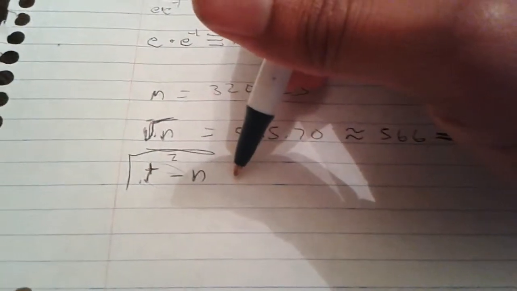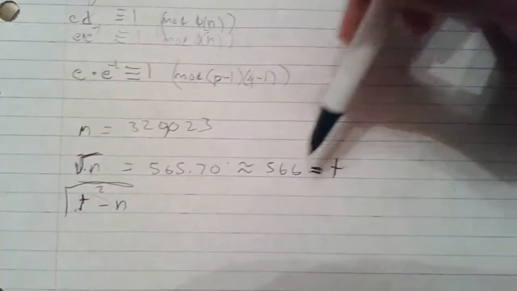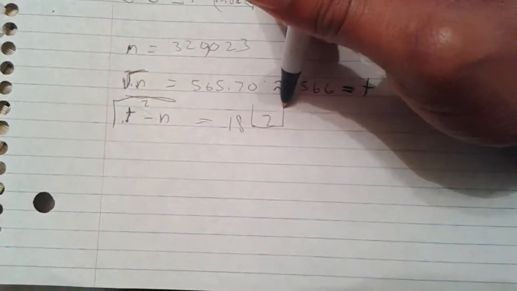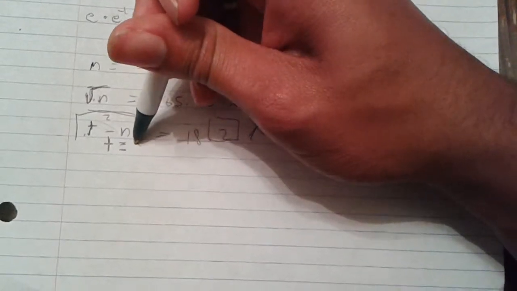So t squared minus n, I have this all written down from this class lecture, but when t is 566, then we're going to get some kind of decimal, which is 18.2 or something like that. As a decimal, it's a no-go, right? And I'll tell you why later. So if it doesn't work with that t, we just add a 1 onto that t, and we just keep working from there, right? And this is all one of Fermat's laws, the mathematician Fermat. So we just do this again and again.